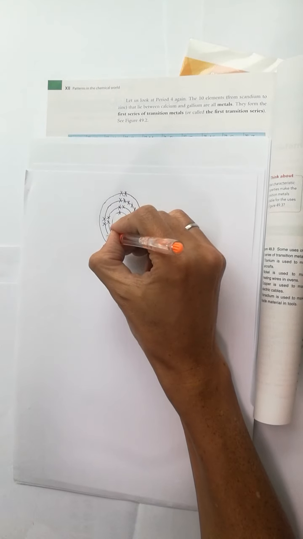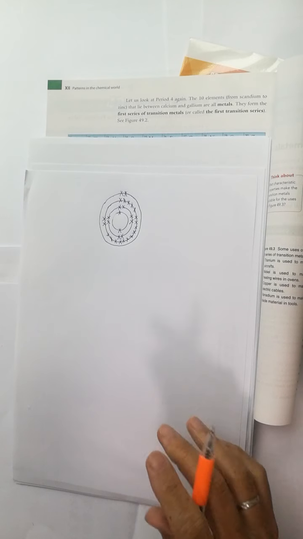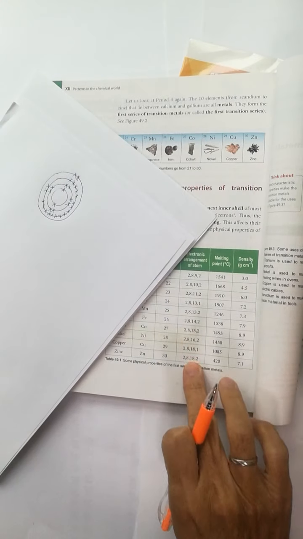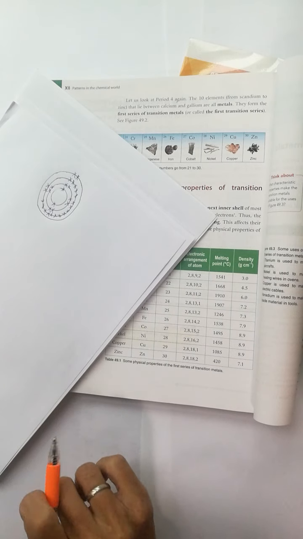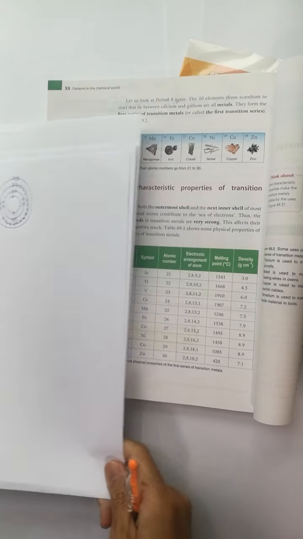And then lastly, zinc. Okay, that is the electronic arrangement, how the electrons fill in from scandium to zinc.